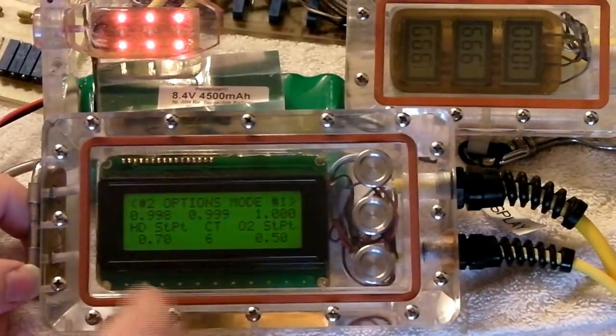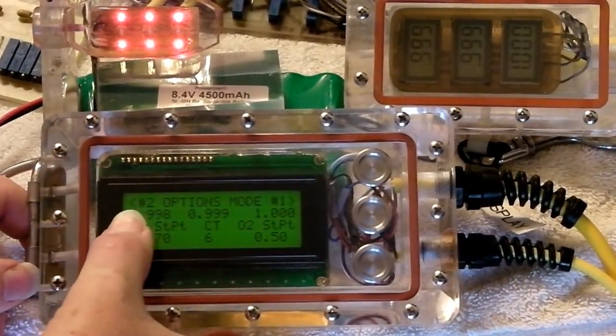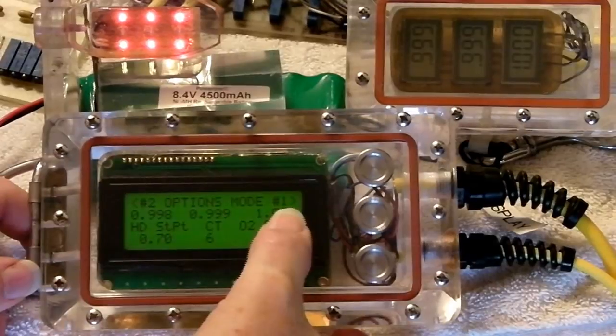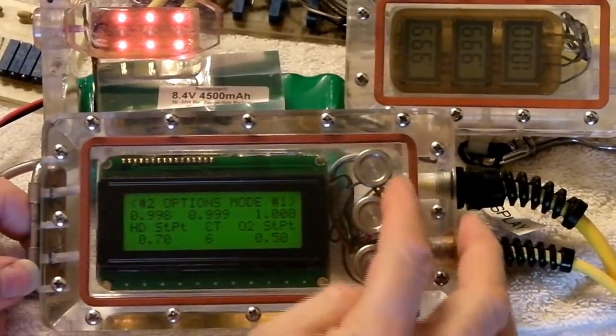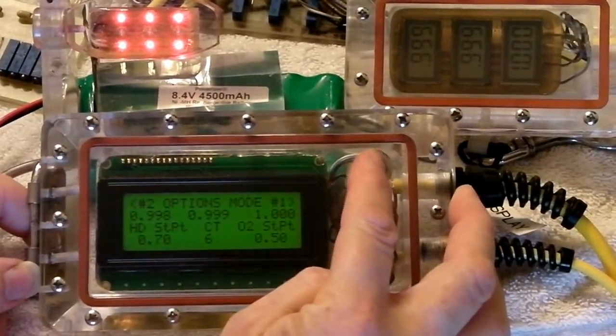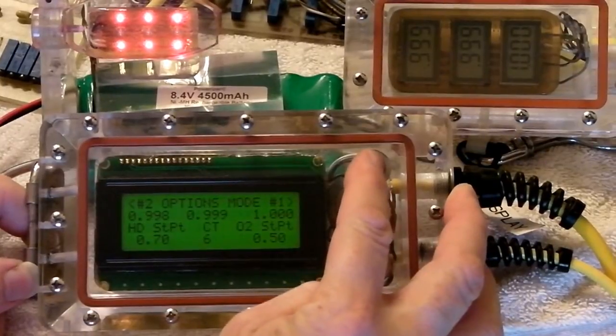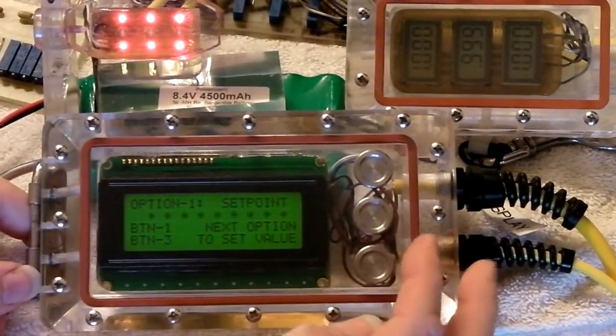Once we're at our options, you can see that button number 2 is an instant back to dive mode. Button number 1 moves us on in the progression of options to set. We'll push button number 1 and go to the next option, which is set point.